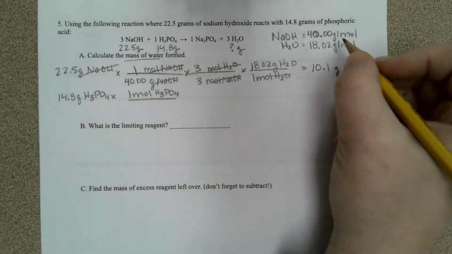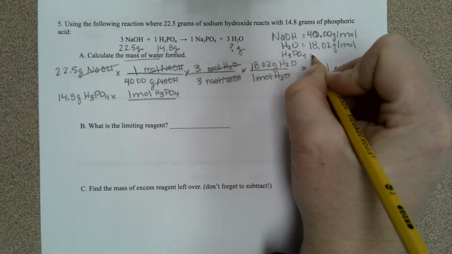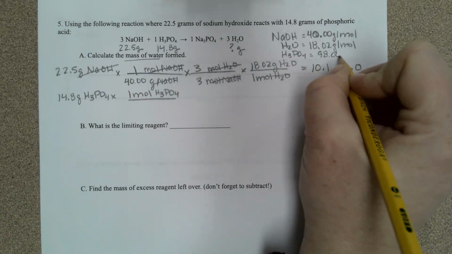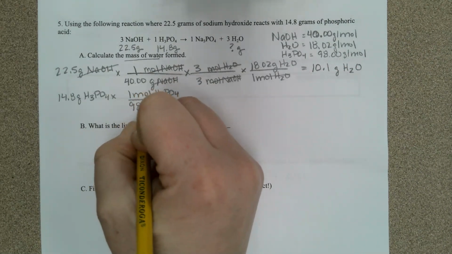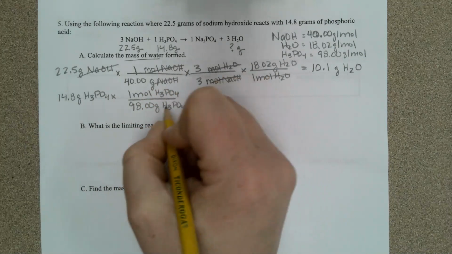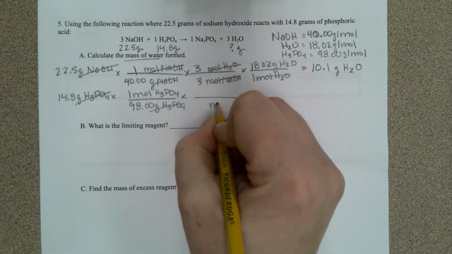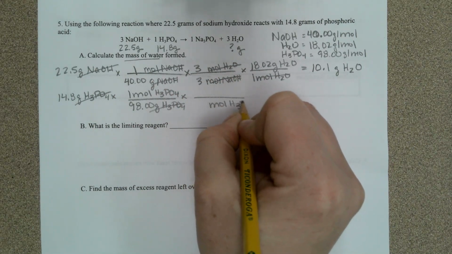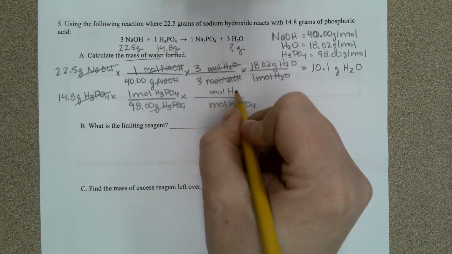And phosphoric acid is 98 grams per mole. Okay, next step, we're going to go moles of phosphoric acid. And again, we're still going to water here, so we're going to put moles of water on top.